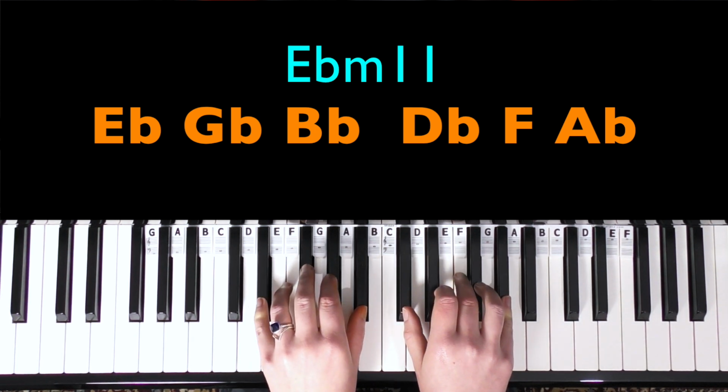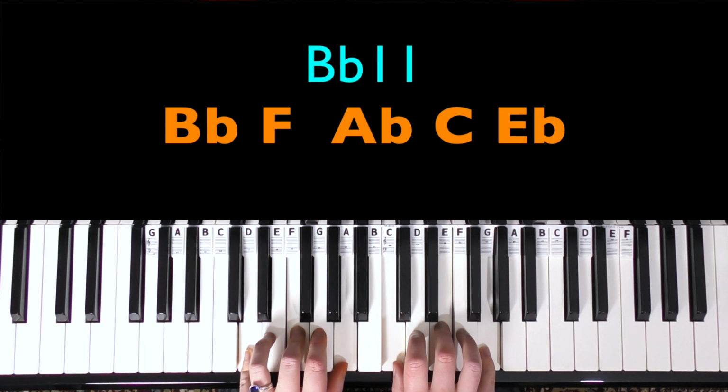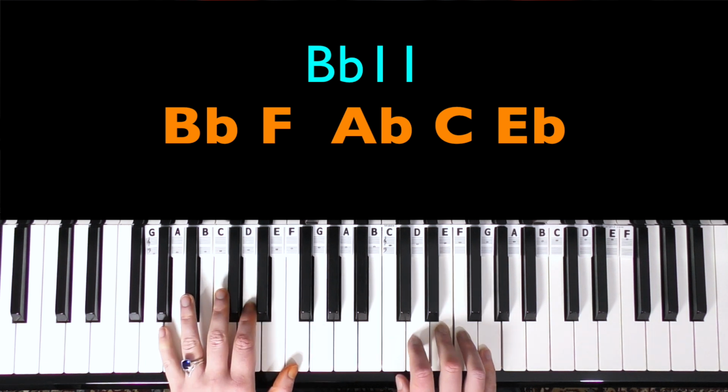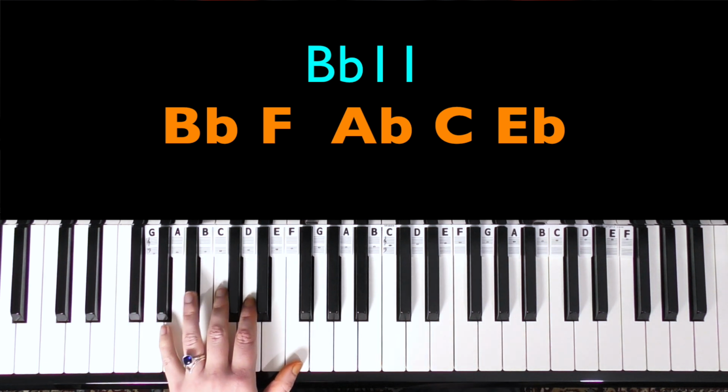So I've moved it up by a semitone. The second chord I played was a B flat 11. So I just played fifths in the left hand, so B flat and F.